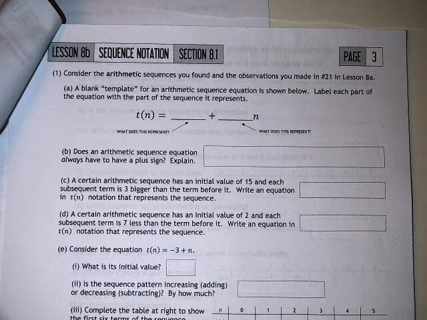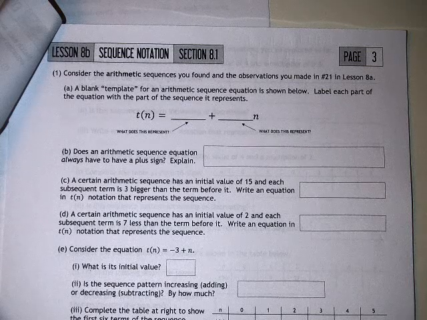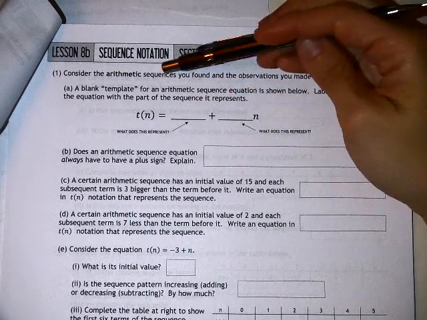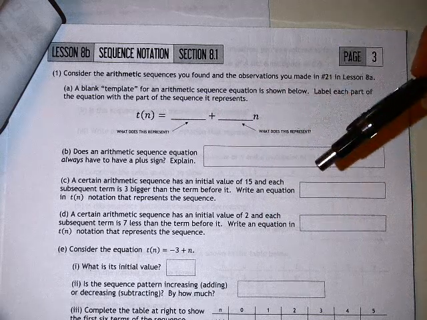Hi everyone. Today's lesson is going to focus on lesson 8B in the new packet, which is going to cover the sequence notation that we were introduced to in the first lesson.